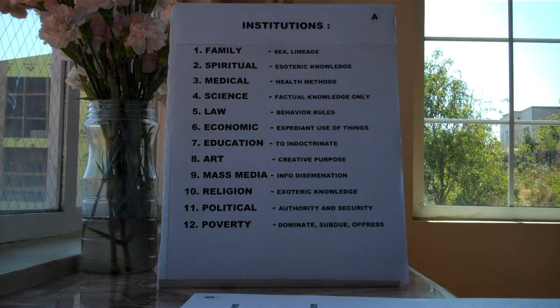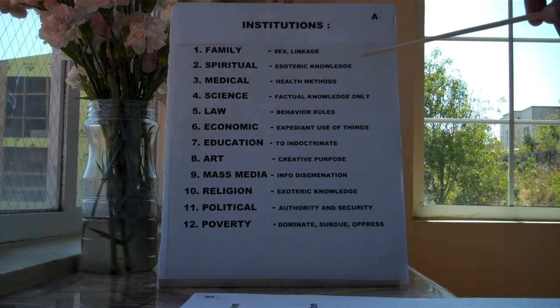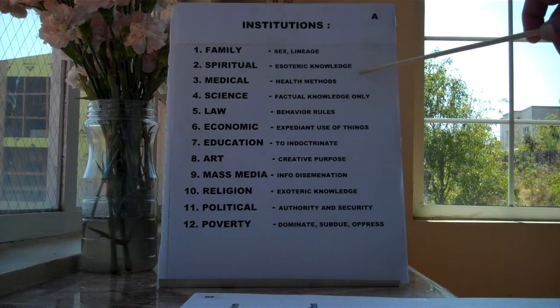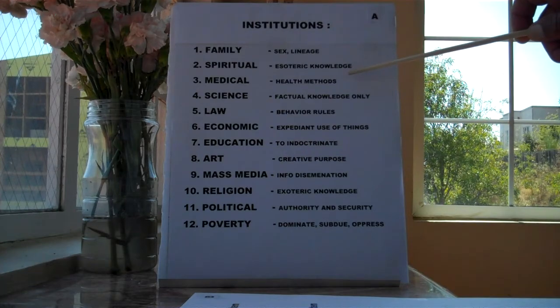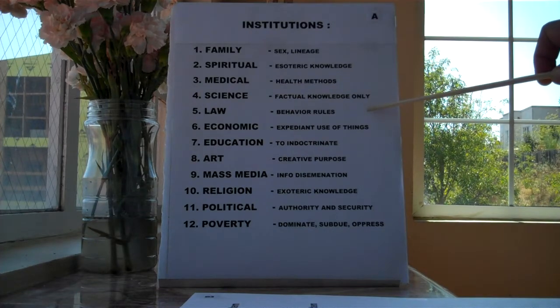The institutions. Family takes care of the most important institution, not the most powerful necessarily, but the most important, is number 1, family, which takes care of sex and lineage. 2, spiritual, which takes care of esoteric knowledge. 3, medical, which takes care of health methods. Science, which takes care of factual knowledge only. The law, which takes care of behavior rules.